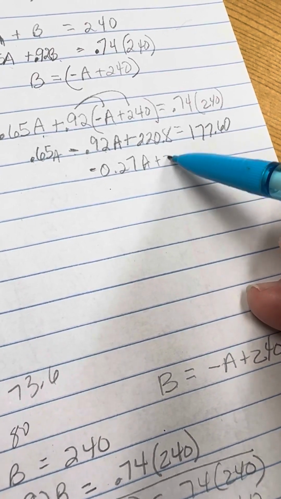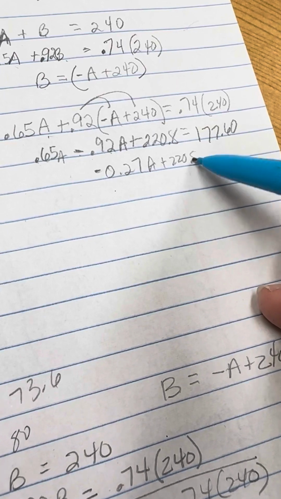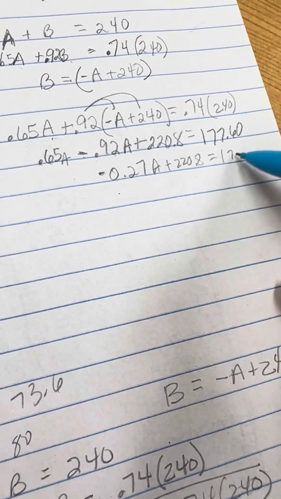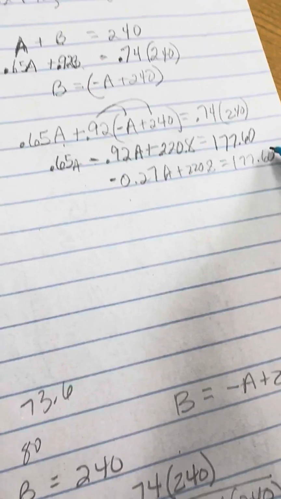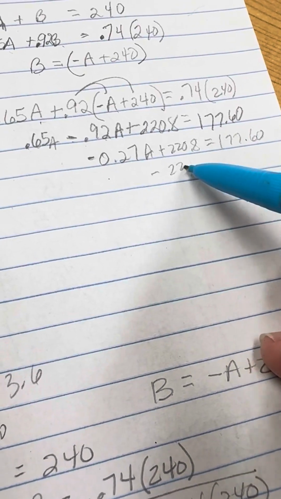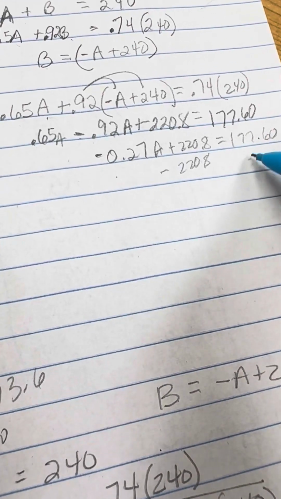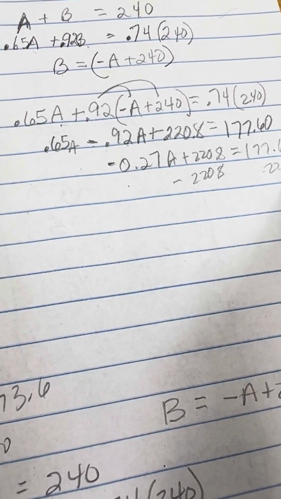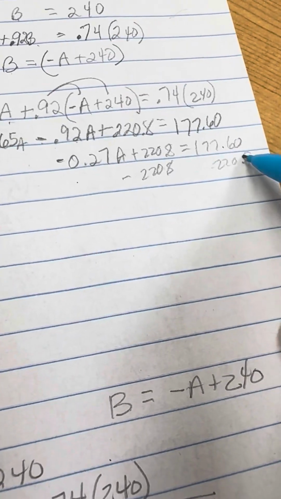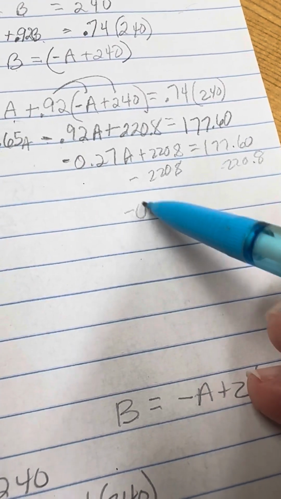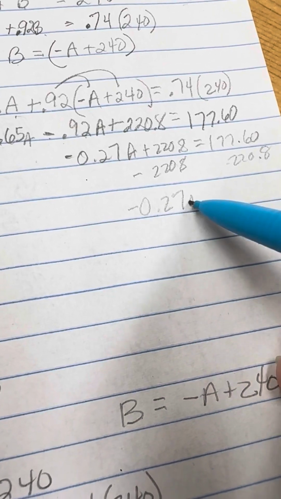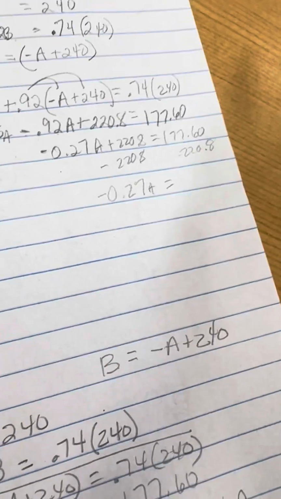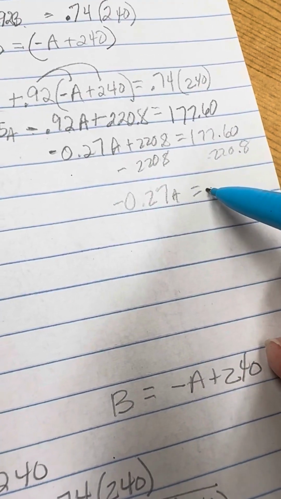Now that I've cleaned it up, I can start working towards getting A alone. So I'll subtract the 220.8 from both sides. And so I get a negative 0.27A is equal to a negative 43.2.